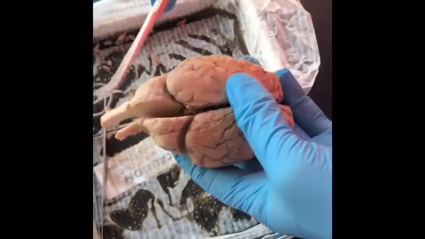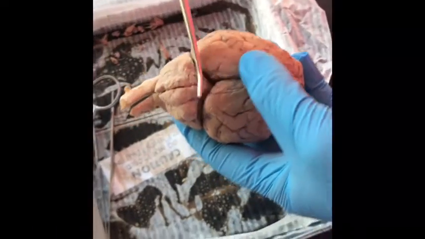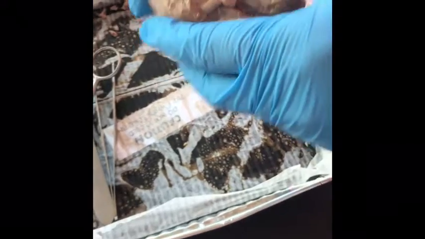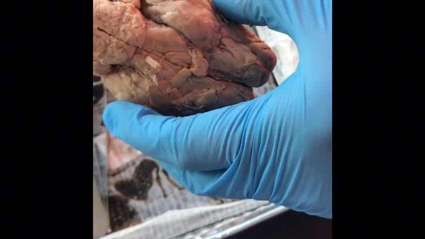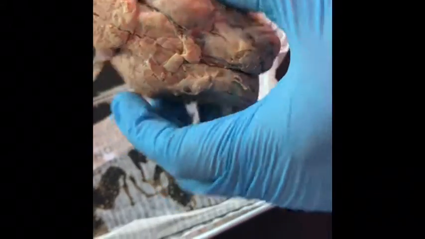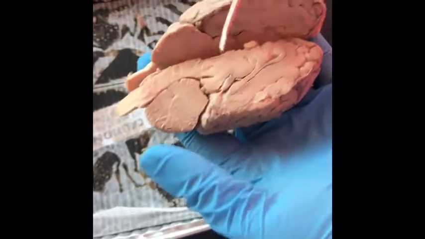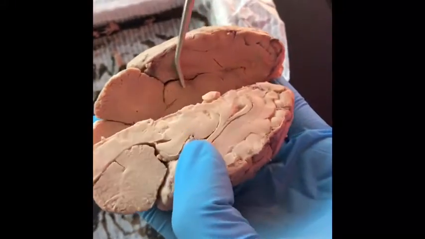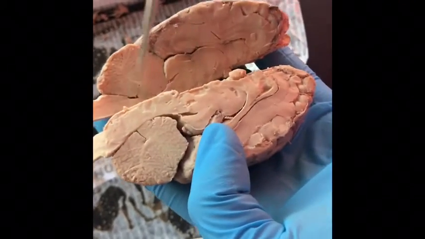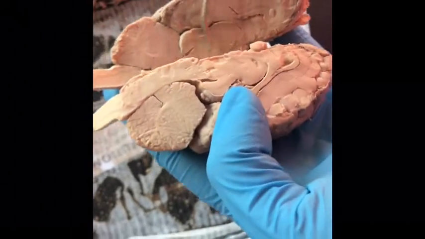The arbor vitae brings sensory and motor information to and from the cerebrum. The cerebral aqueduct connects the third ventricle in the diencephalon to the fourth ventricle within the region. The fourth ventricle helps form the central canal. The thalamus functions such as relaying sensory signals, including motor signals, to the cerebral cortex and regulating consciousness.